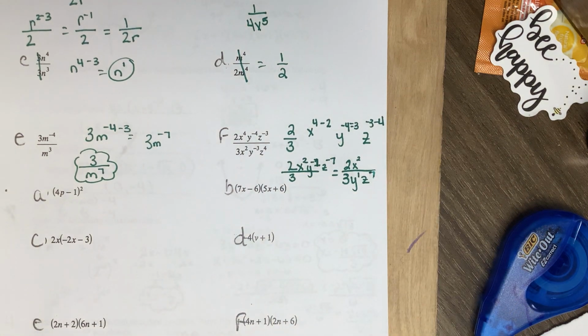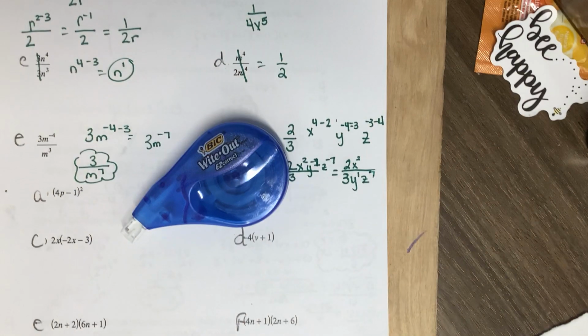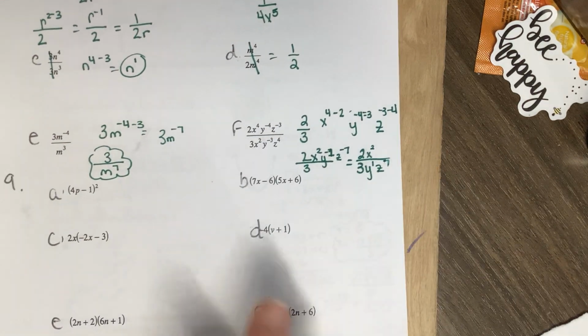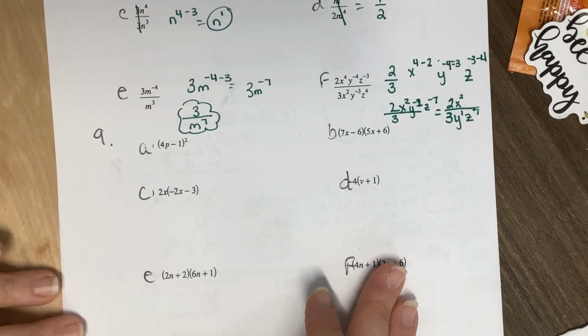There we go. Thank you for some whiteout. If you're going to do math in pen, these are your best friends. That almost rhymed. Mrs. Ryden would be proud of me.